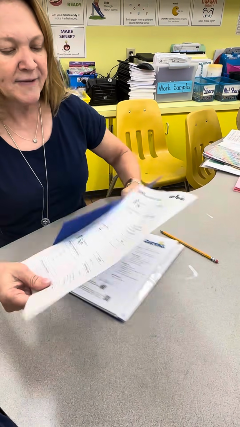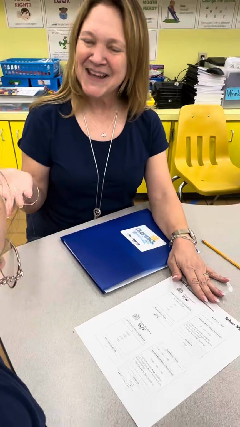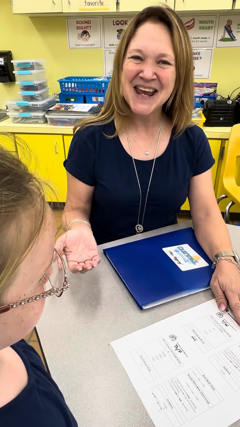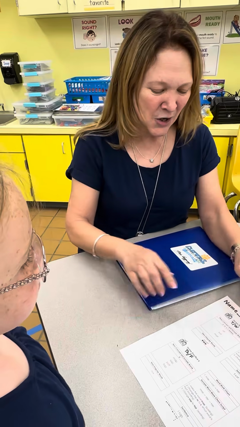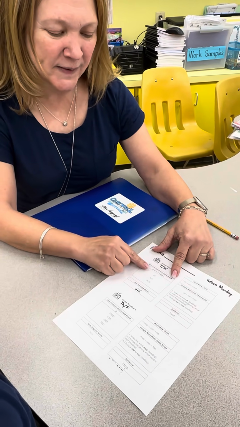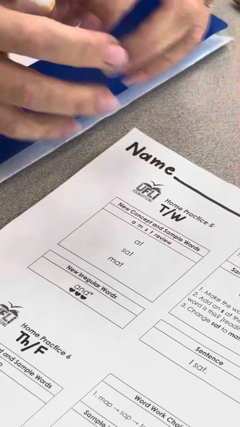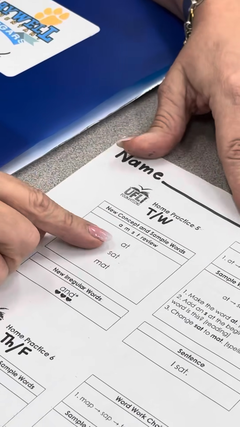For lesson 5, we're gonna start with the first part, and we have a lovely 2nd grade student with us today who is going to model for us how to do the kindergarten home practice. Starting with our new concept and sample words, we will be reviewing the sounds for A, M, S, and T by segmenting and blending words.